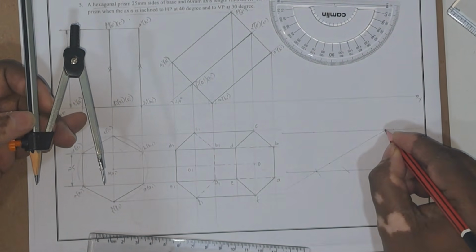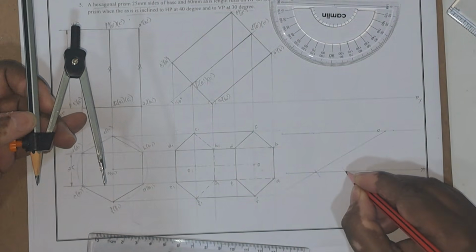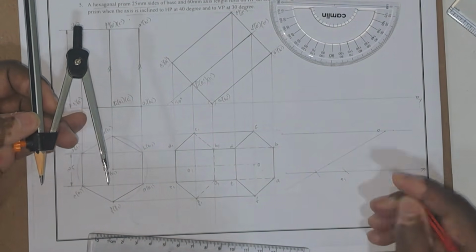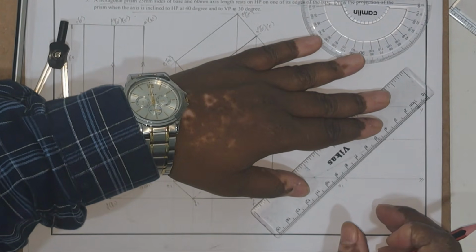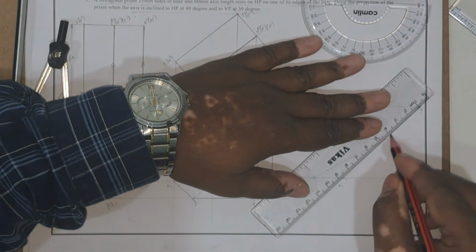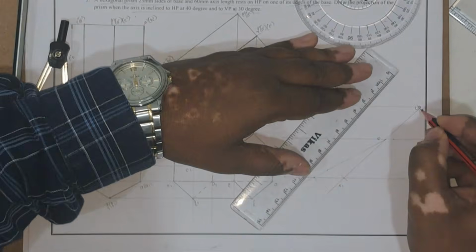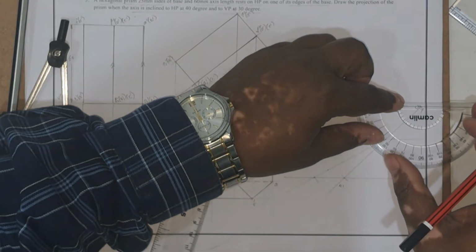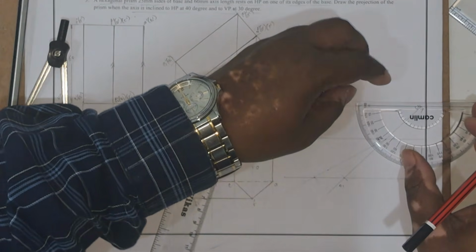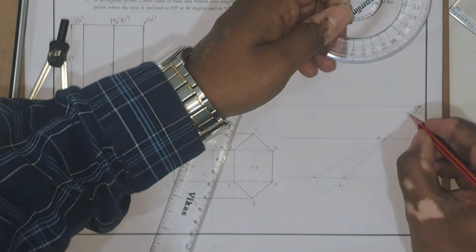So this becomes my point O, this becomes my point O1, right? So I shall join this and extrapolate this line backwards all the way to the XY line. So this is my beta angle. So the beta angle which we have gotten is on the dot 45 degrees.